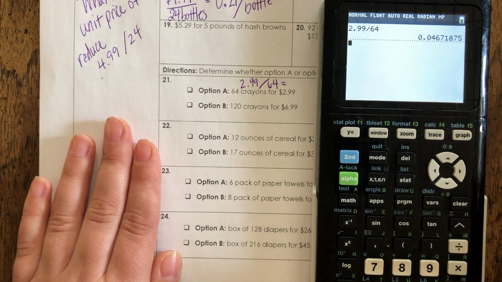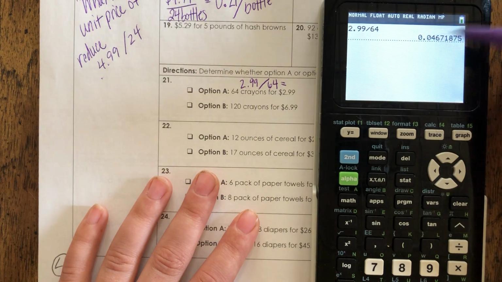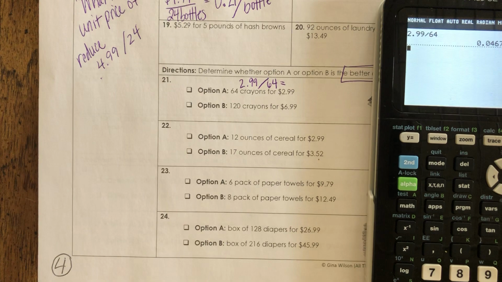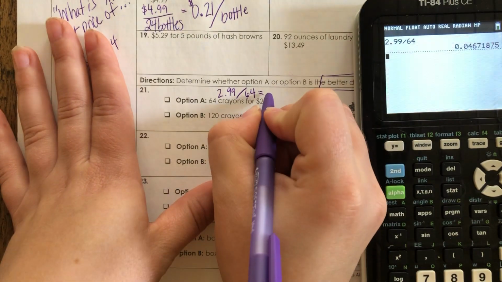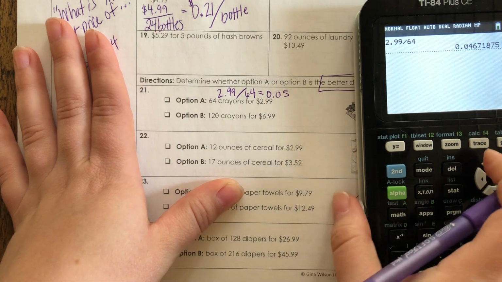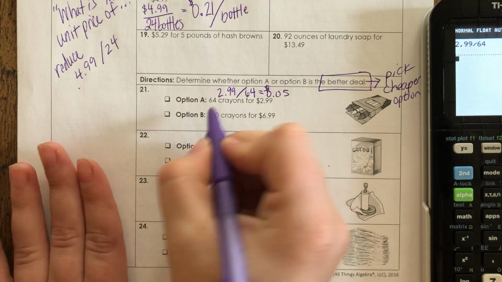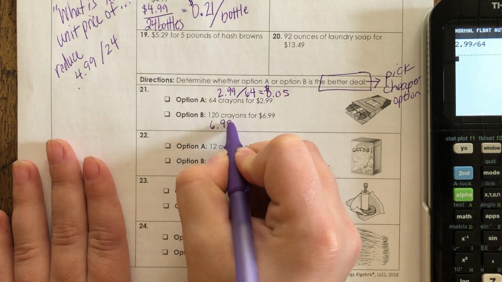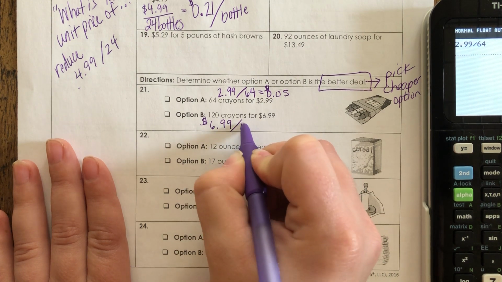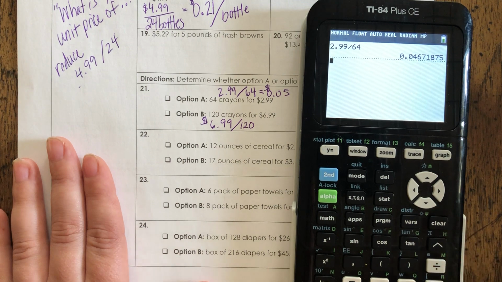And when I get that, let's actually show you, 2.99 divided by 64. We're seeing a long answer, so we're going to ask ourselves, 0.04 or 0.05? We're going to do 0.005. And we would know that's about 5 cents for the crayon. Option B, $6.99 divided by 120.